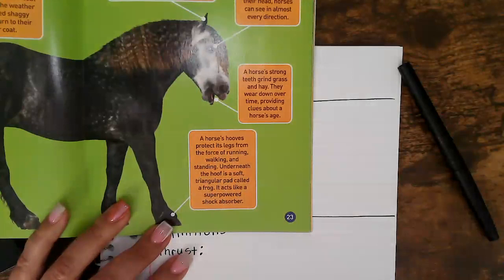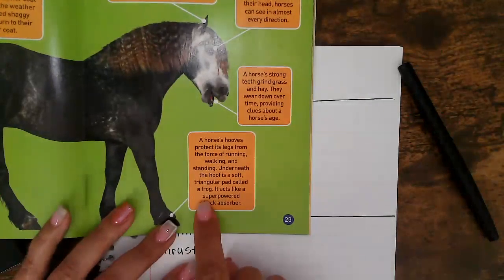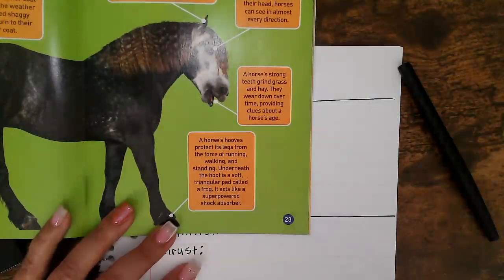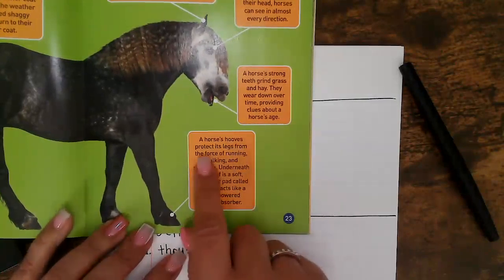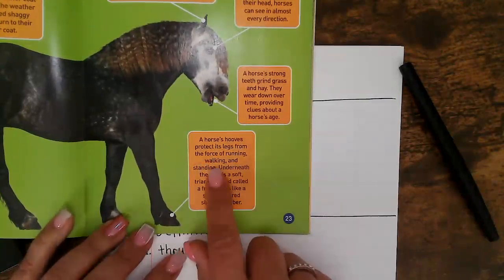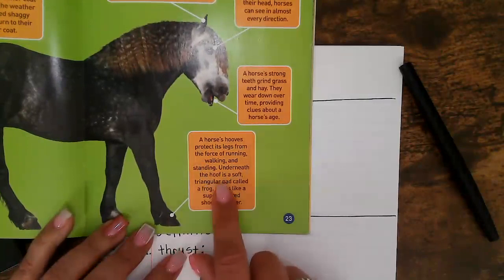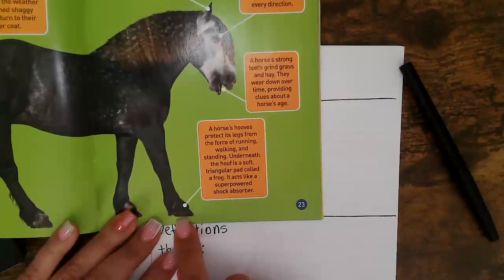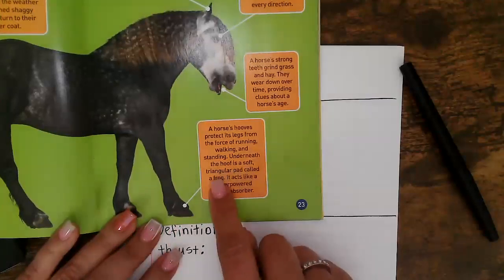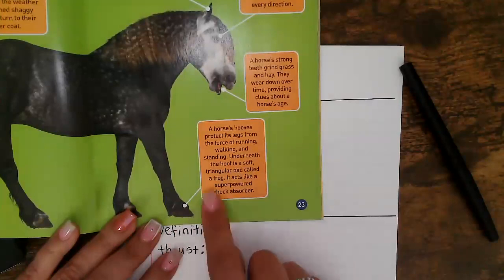Now that we read it silently, I'm going to read it out loud because this is kind of a tongue twister. You have a lot of S's here and you have an SH here. So let me read this whole thing about horses' hooves. A horse's hooves protect its legs from the force of running, walking, and standing. Underneath the hoof is a soft, here's the hoof, right? Under the hoof, right here, is a soft triangular pad called a frog.